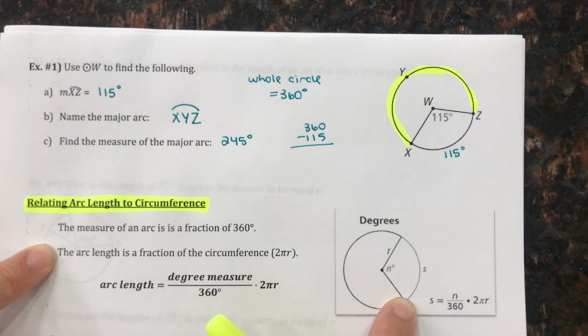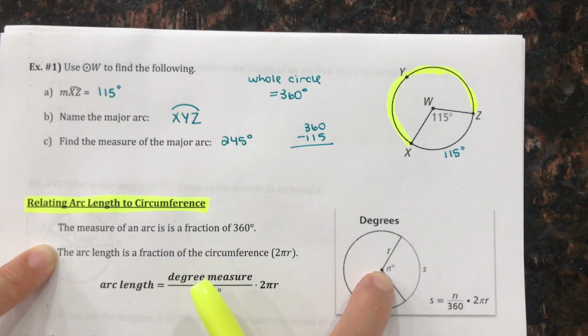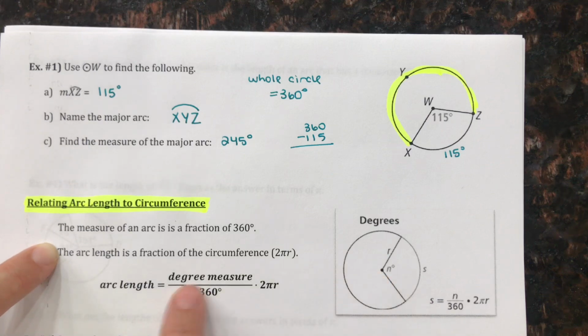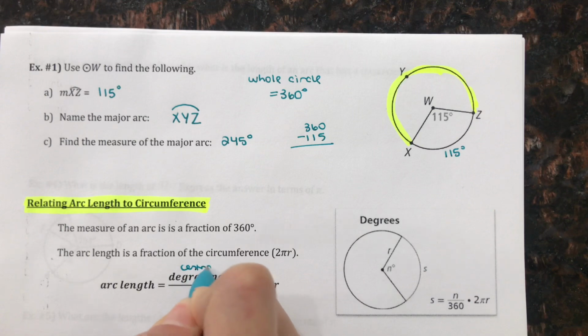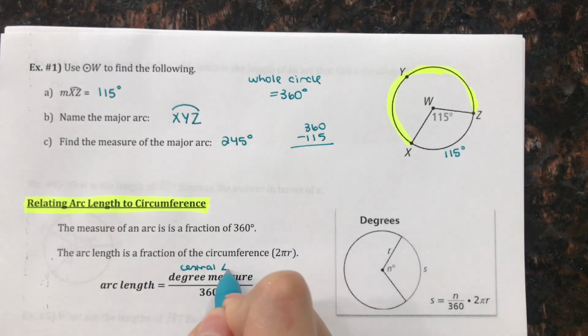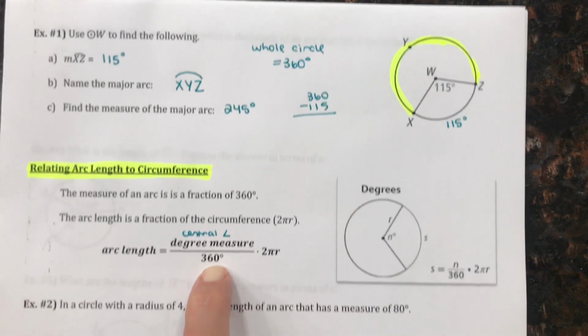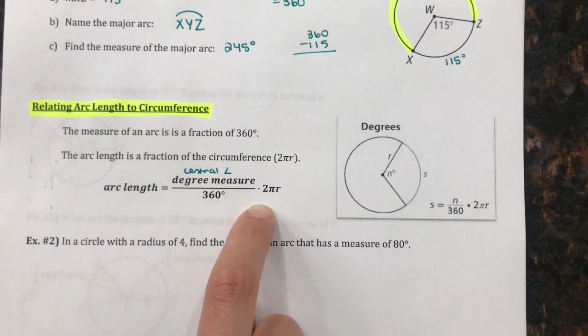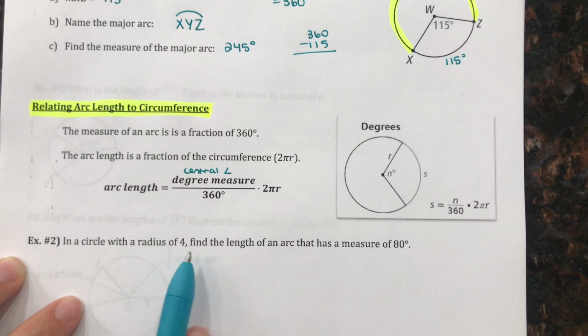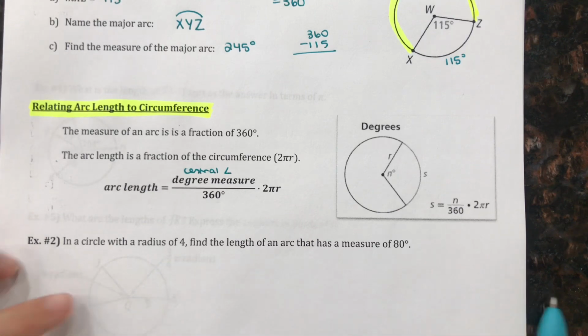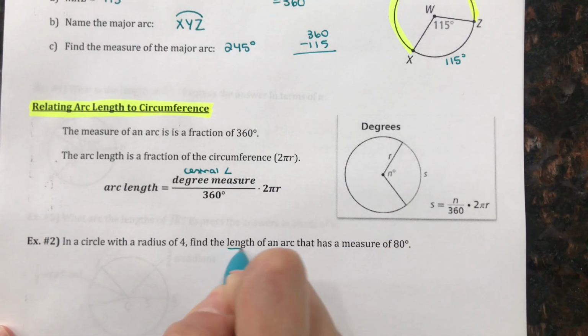Now, in order for us to figure out how much of that circumference, we use the central angle, which is a degree measure. Central angle, or even the angle measure of the arc, that would be fine as well, over 360, because that's the full circle. And we're going to multiply by 2 pi r. So for example, if I have a circle with a radius of 4, we want the length. Length means how long is it?